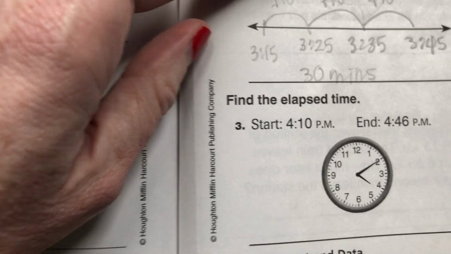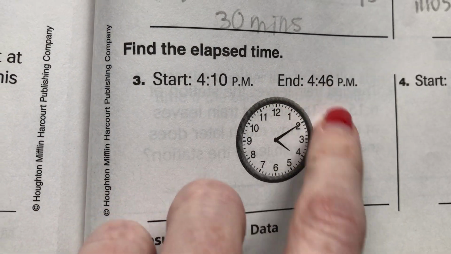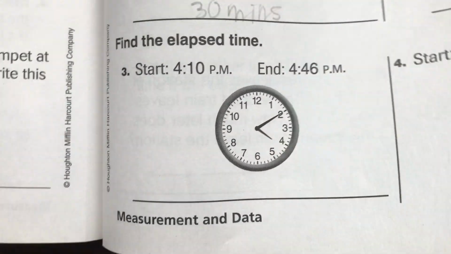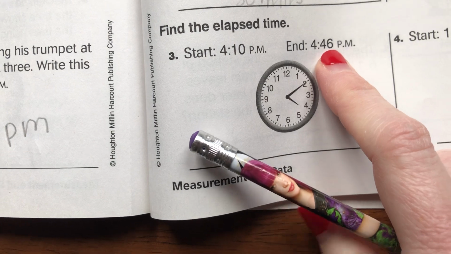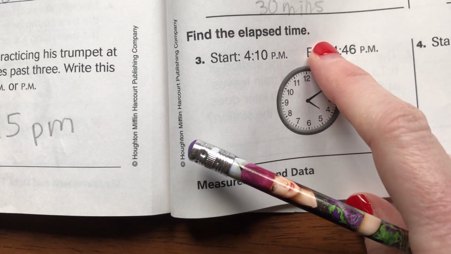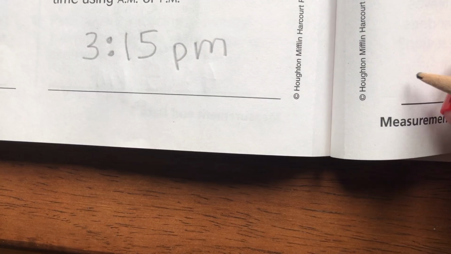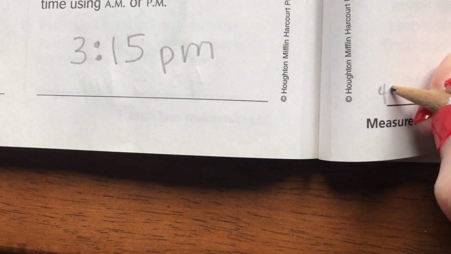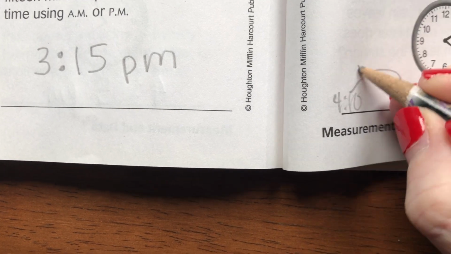Find the elapsed time. So here starts at 4:10, ends at 4:46. So again, I'm going to have to use 1s in this one because I'm not going to be able to jump up by 10 to get to 46. Hopefully this time I will put enough room that I'll stay on the line. 4:10, I add 10.